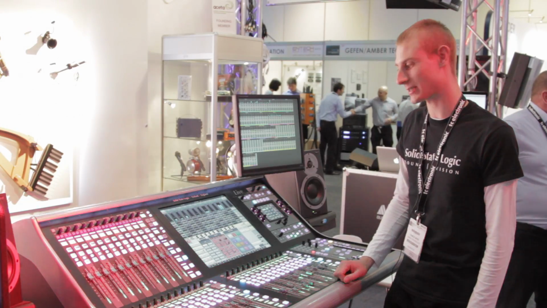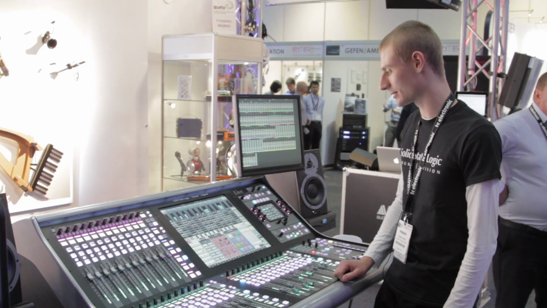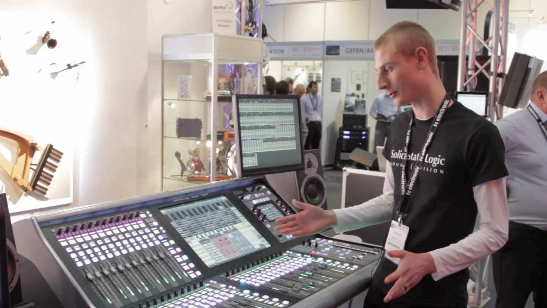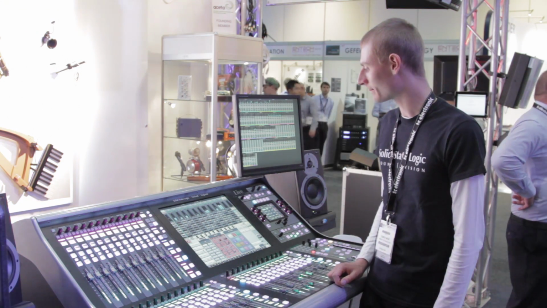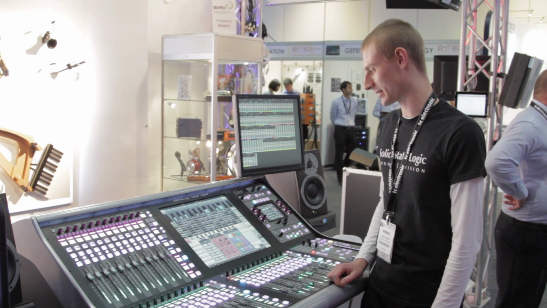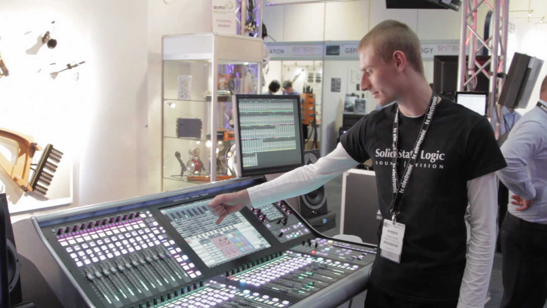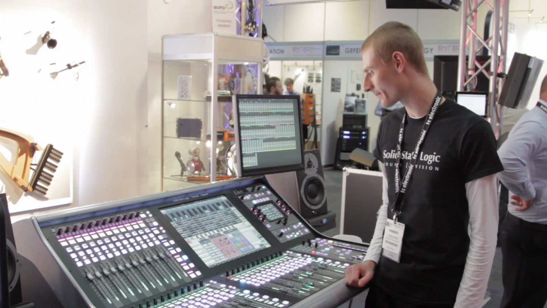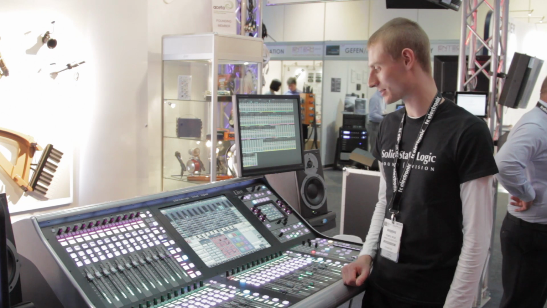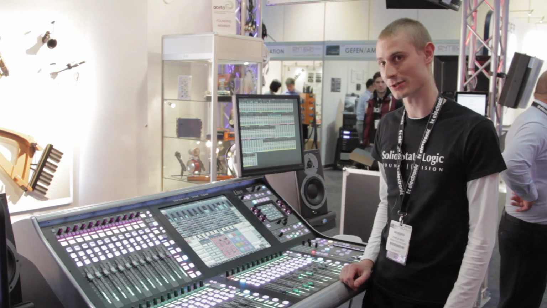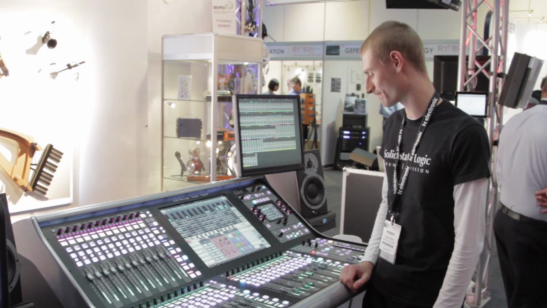We have 192 processing paths available within the console, and these can be configured as either input channels, auxes, subgroups or masters. So the sum of all those bus types can be up to 192. 144 of those are full processing paths, so they have high and low pass filter, 4-band parametric EQ, gate, compressor, 2 insert points, all pass filter and delay. The remaining 48 channels are dry processing, so they just have the 2 insert points and the fader. So still useful for things like aux outputs with a graphic EQ inserted, or maybe a click track where you don't need EQ and dynamics.